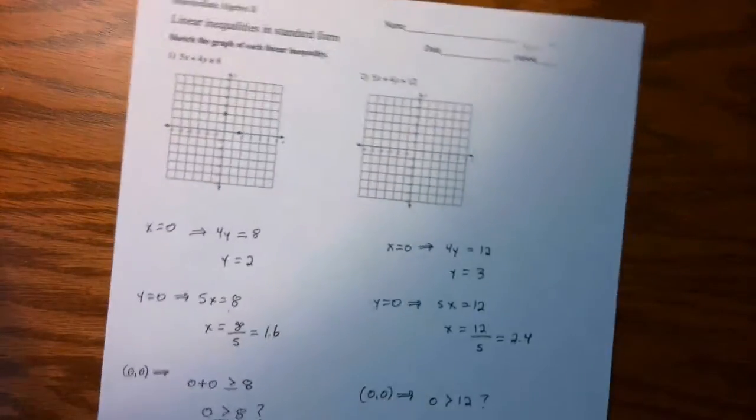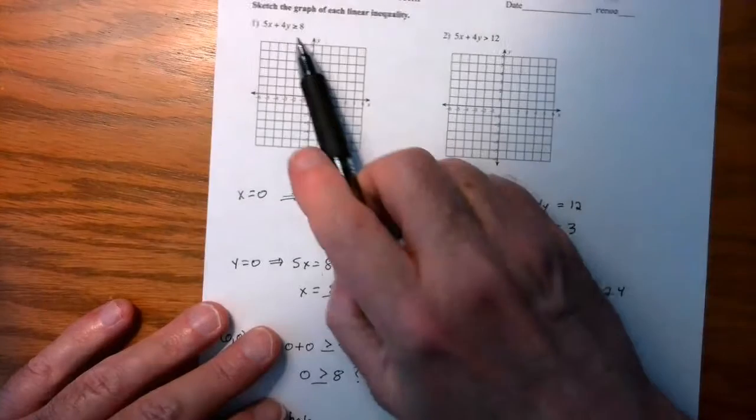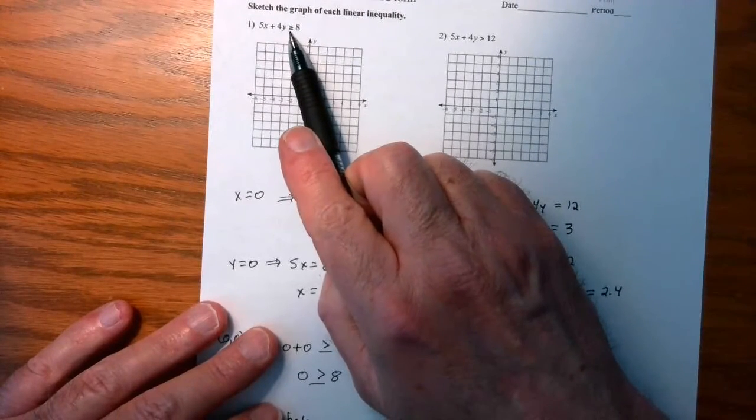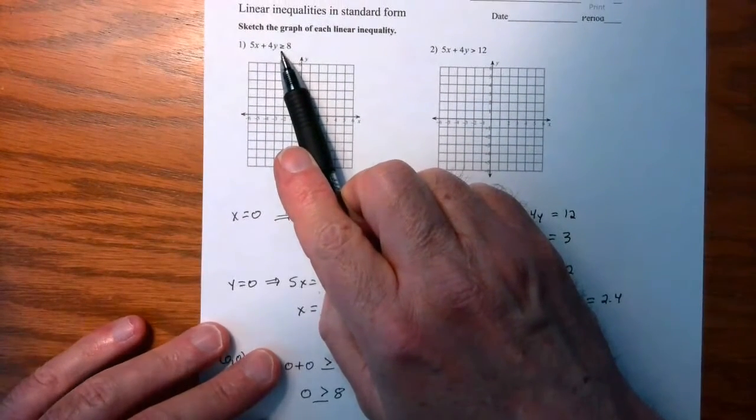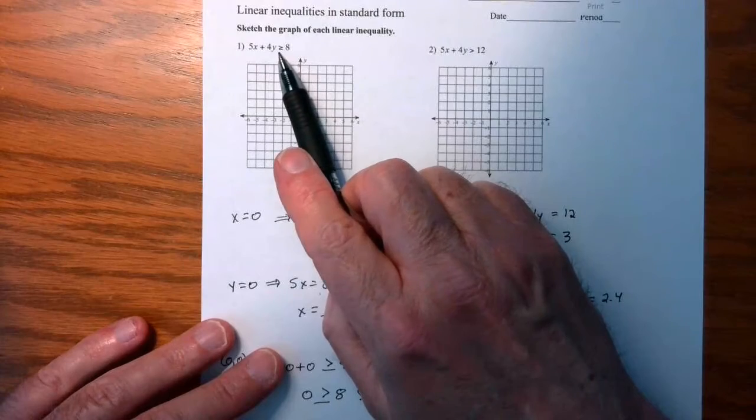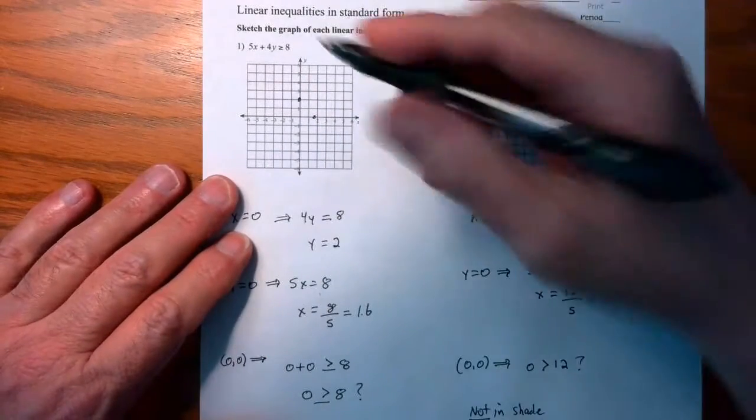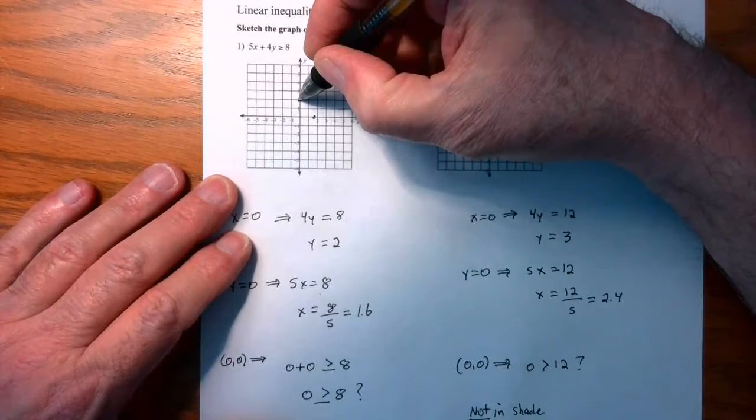This has a line underneath the inequality symbol. It says greater than or equal to. So this is a solid line. So I'm just going to draw a solid line.